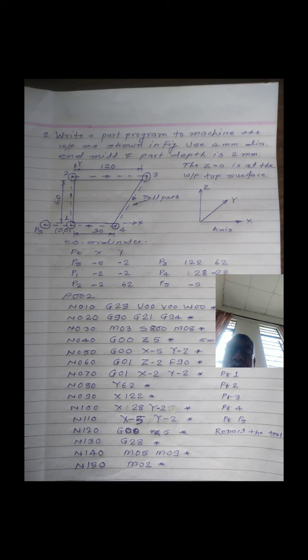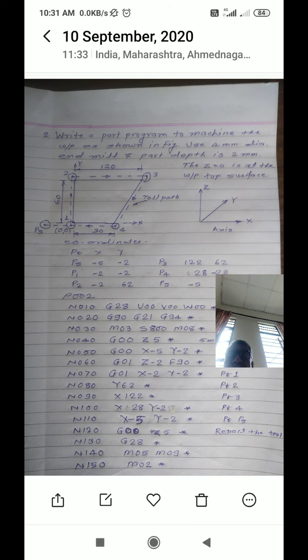Then next you have to retract the tool from the workpiece. It should be returned to the initial position with the rapid traverse. That is block number N120, G00 Z5, end of the block. Means tool is retracted above the workpiece surface with 5 millimeter distance. Is it okay?